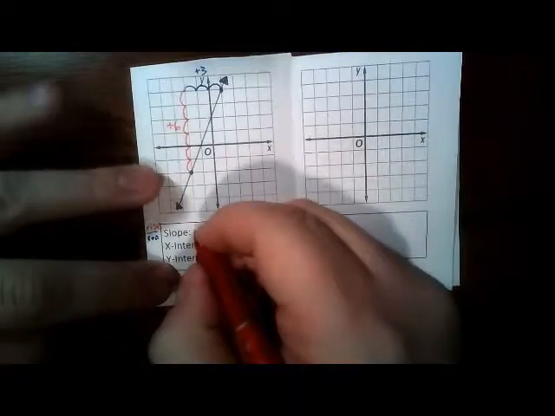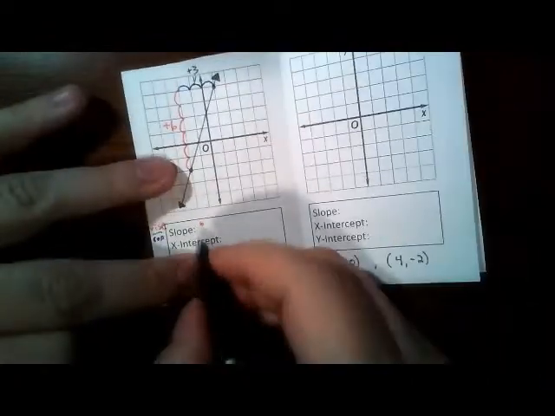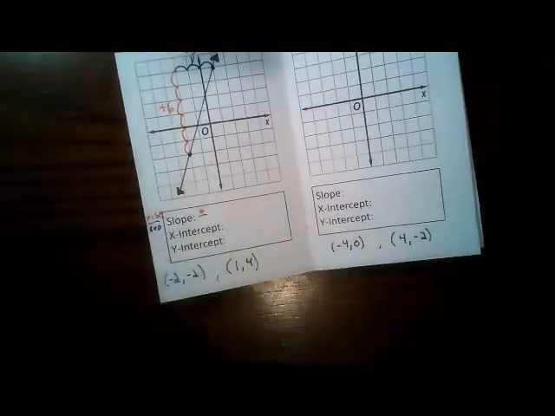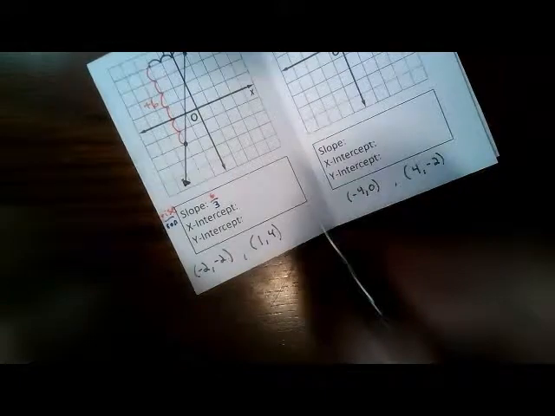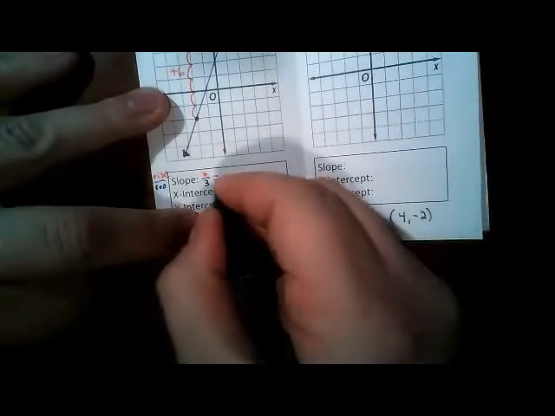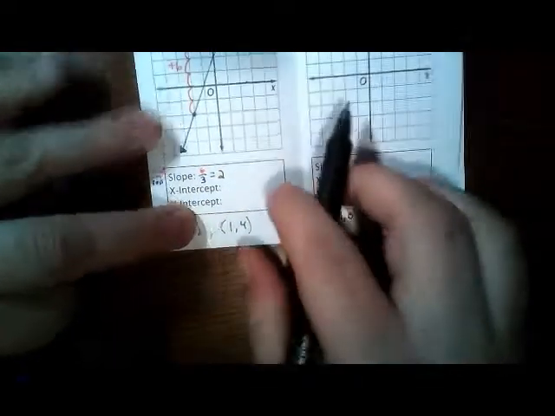So my slope is 6 over 3. Six over 3 is the same as 2, which makes sense because I could have also gone up 2 over 1 and hit the line.